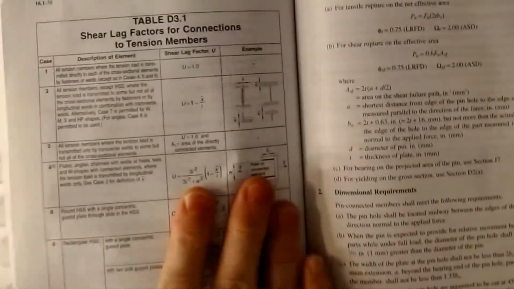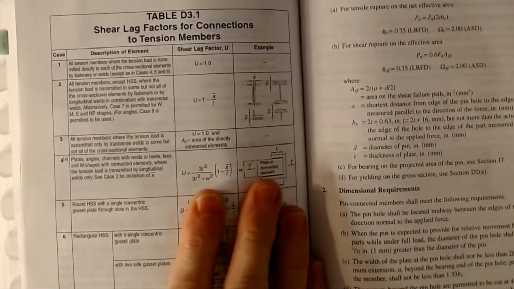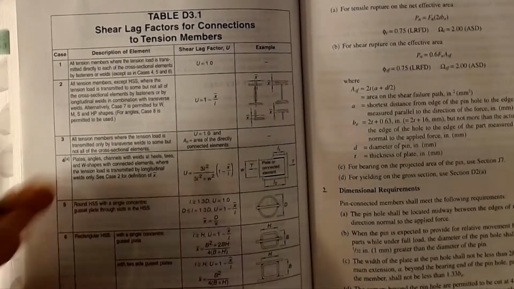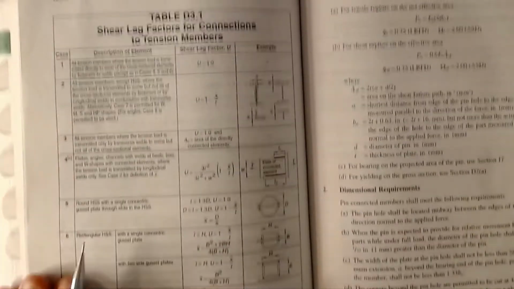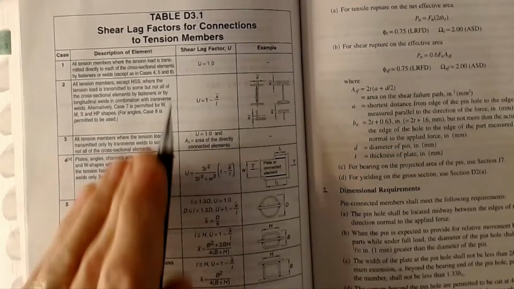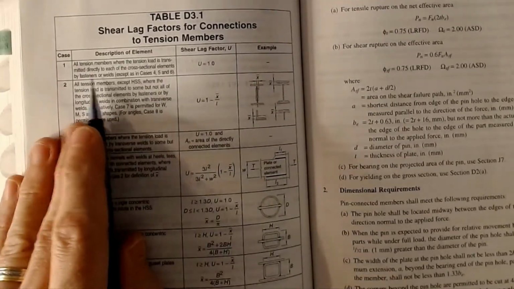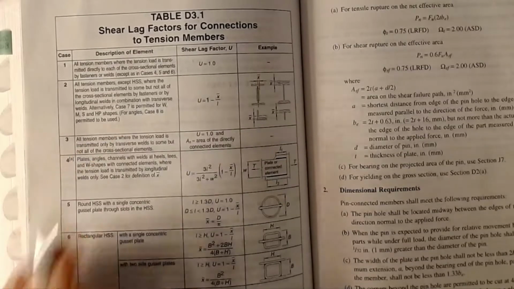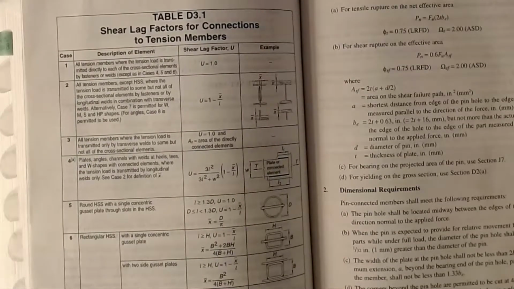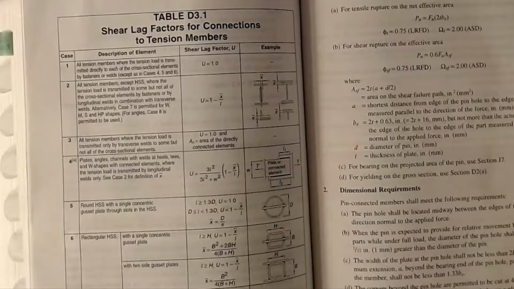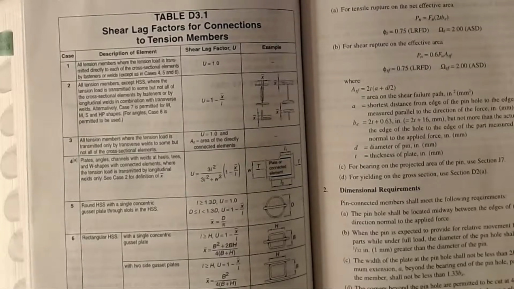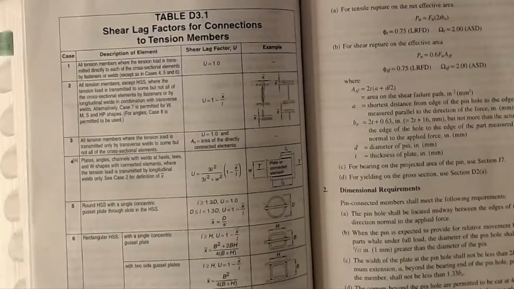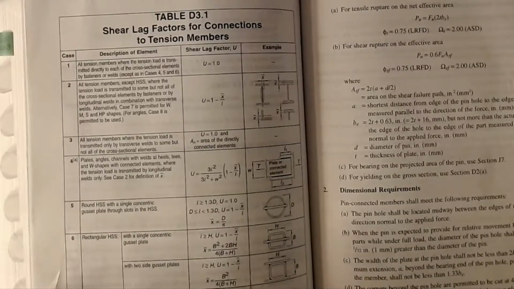Case 2 is your general catch-all. This is all tension members except HSS, where the tension load is transmitted to some but not all. Notice the difference. Before, it was transmitted directly to each, and now it's some but not all, meaning that if it's an I-beam, I'm bolting the flanges but not the web, or I'm bolting the web but not the flanges, or I'm doing an angle where I'm only bolting one leg. There are rules for that.